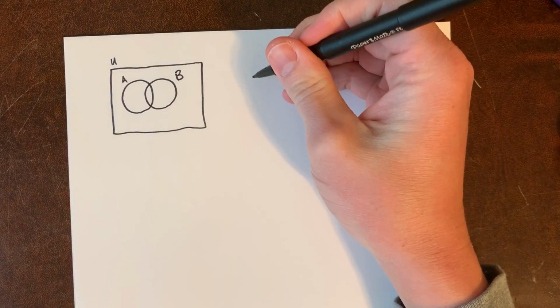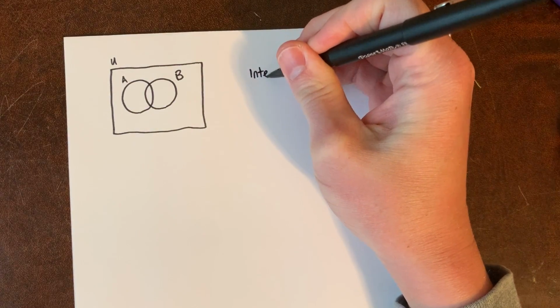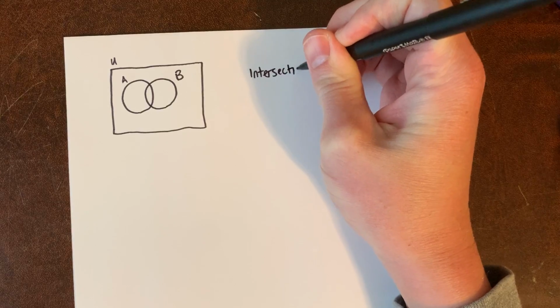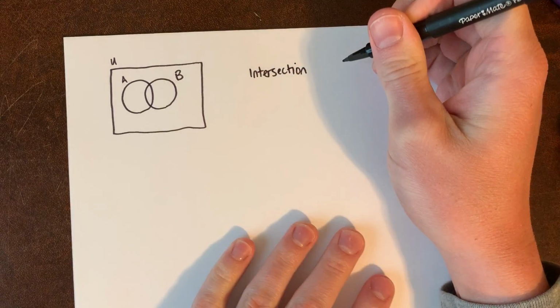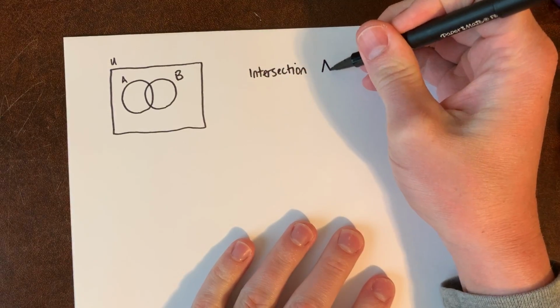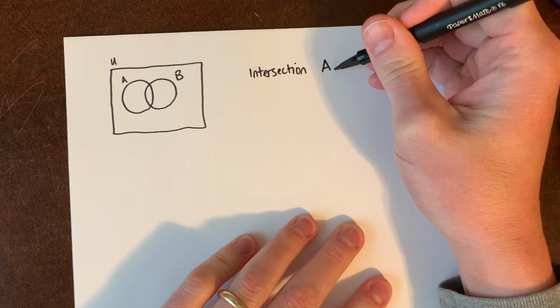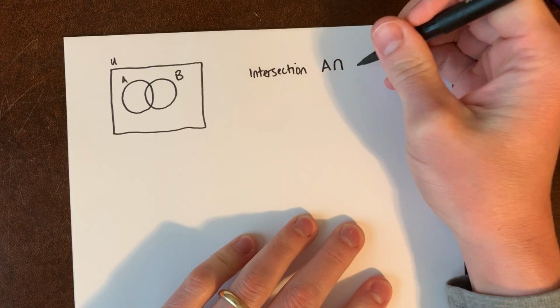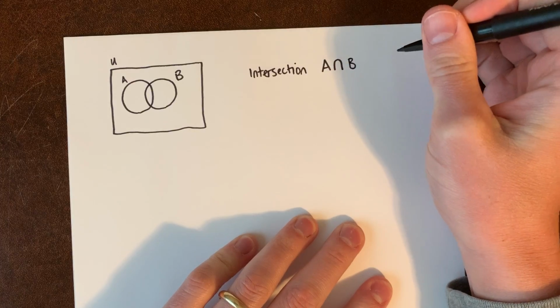Now, one of the terms that your book goes over is called the intersection. In set notation, we would write that as A with this upside down U and B after this.